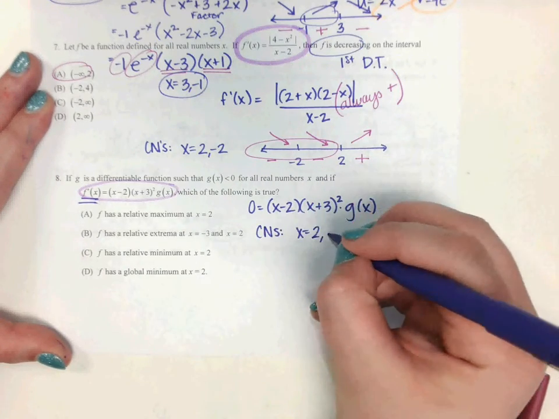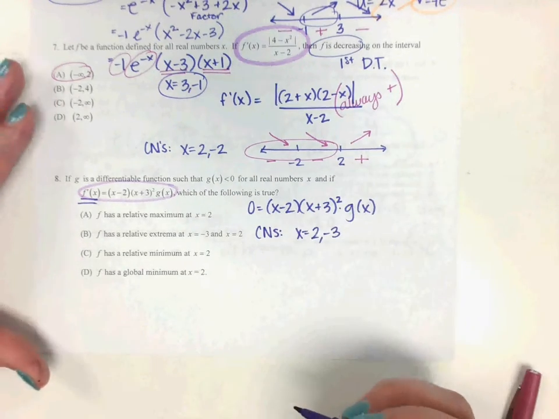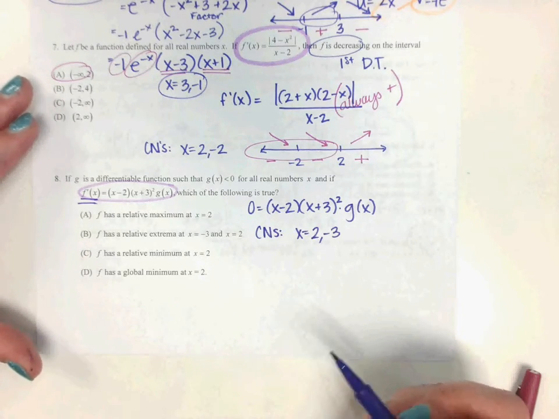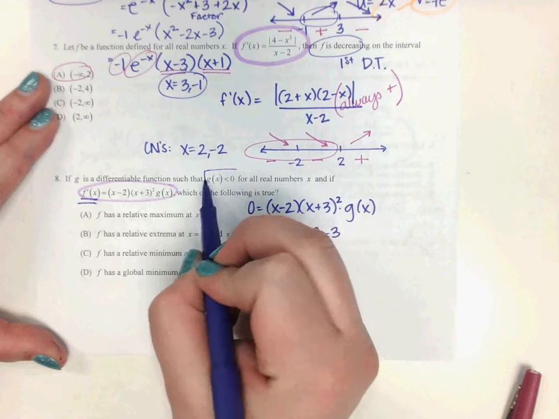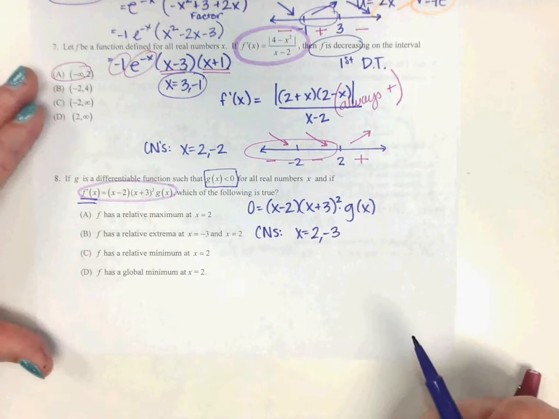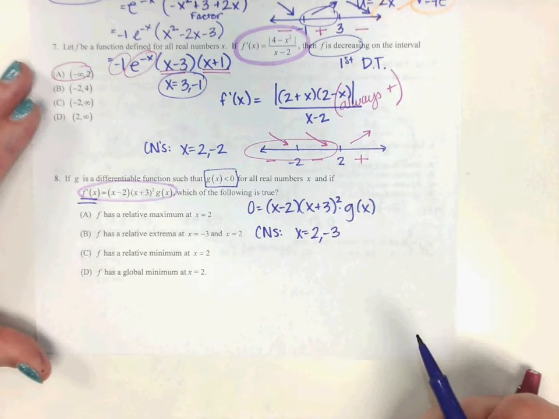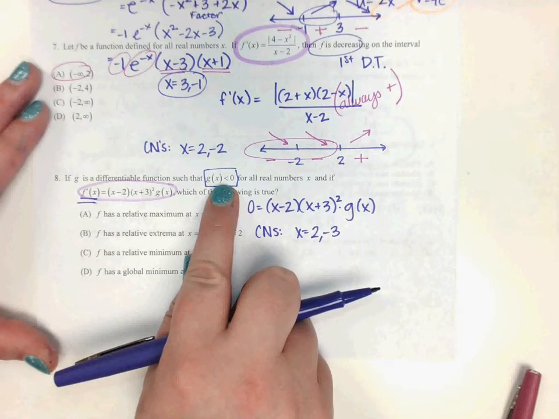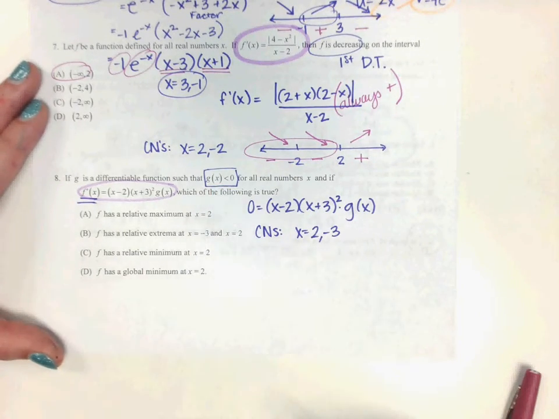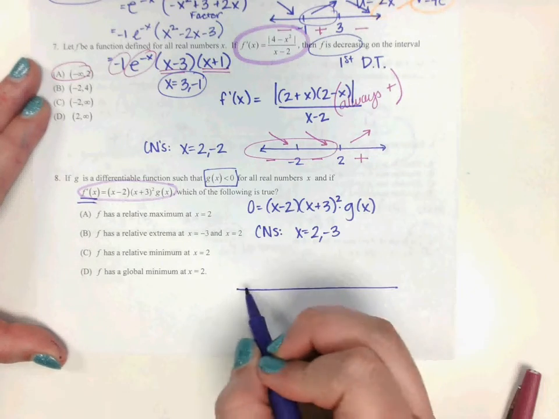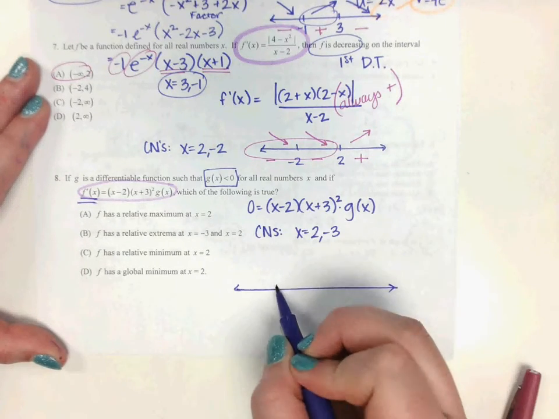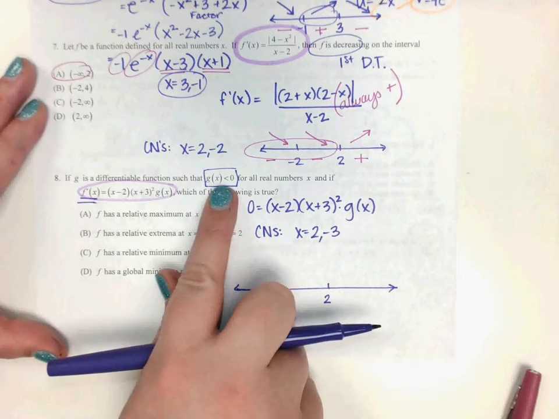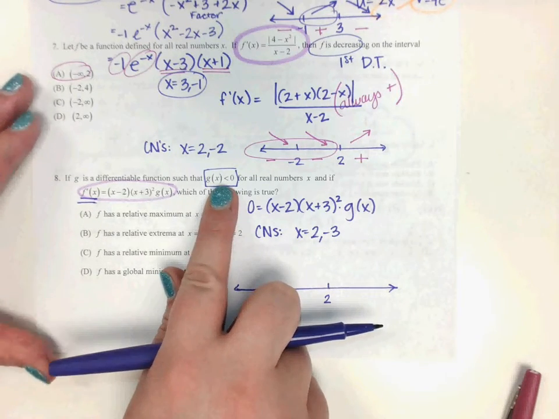2, negative 3. Now let's talk about g. G might have a critical number in it, but what do they tell us about it? It's always less than 0. Then does it give me a critical number? Critical numbers have to be equal to 0. So if it's always less than 0, no critical numbers for g. Okay? Then from there, set up your line chart. Well, you said critical numbers have to be... Oh. Critical numbers are where it's equal to 0. So since they tell me g is less than 0, I know it never touches 0.